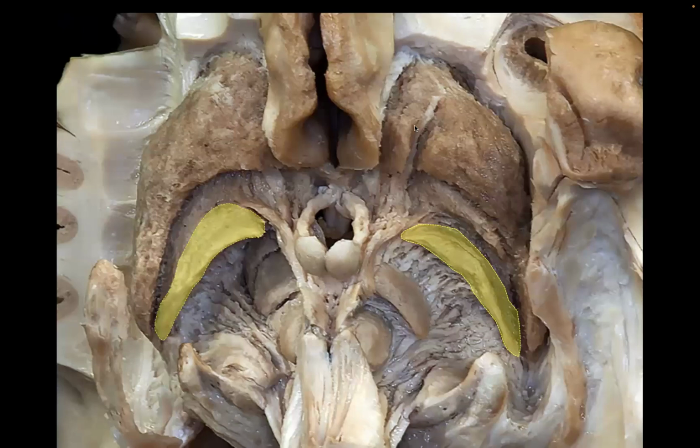So in this inferior and anterior view, we can see the GPI here, both sides. Here we have a mammillary body and the fornix coming up here. We have STN both sides, and here the red nucleus both sides.